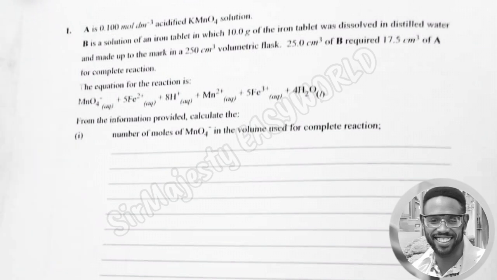Now let's see. Number 1 says, from the information provided, calculate the number of moles of manganese 7 ion, that's MnO4 minus, in the volume used for complete reaction. The volume used for complete reaction, you see the grammar here. And what's the volume of manganese used for complete reaction? 17.5. So that is our interest, and they have already told us that KMnO4 has this strength.